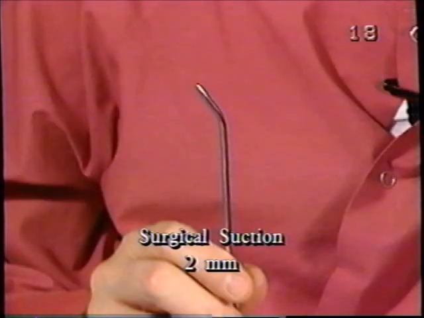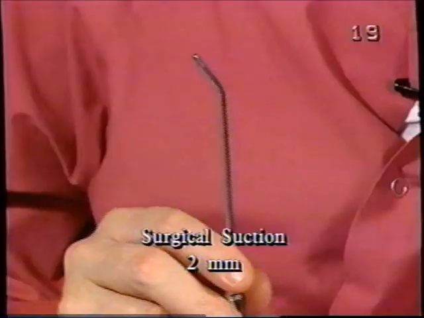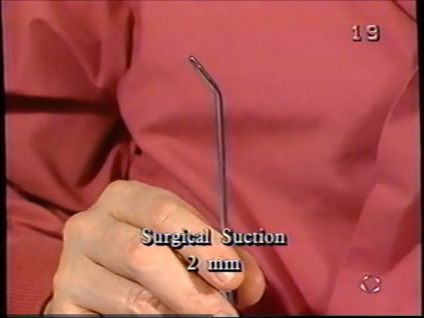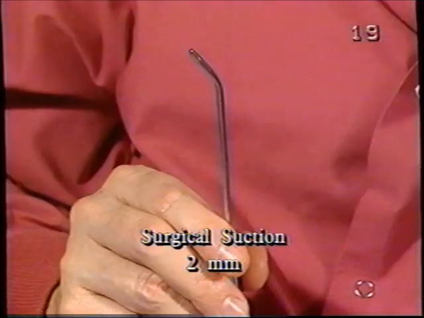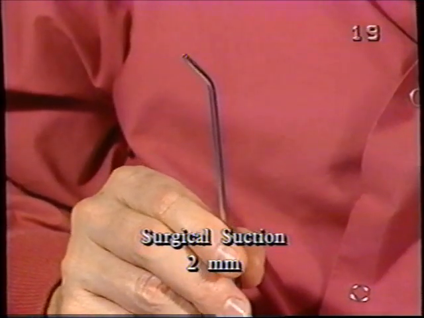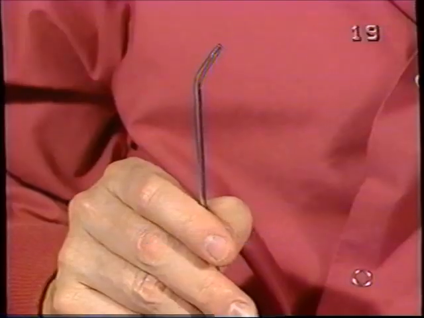Now, I showed that white suction tip earlier, and that's great. That's one we use almost all the time. But here's one that's half the outside diameter for getting up in that first bicuspid socket to see that fractured buccal root that you broke off. This one is only 2 millimeters outside diameter instead of 4.